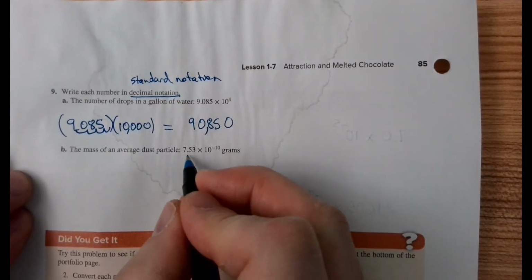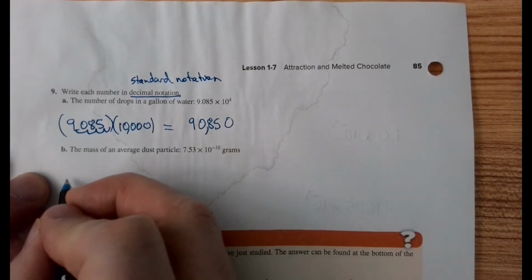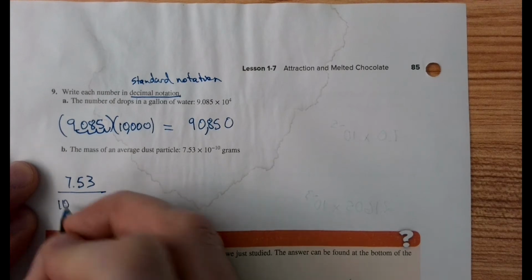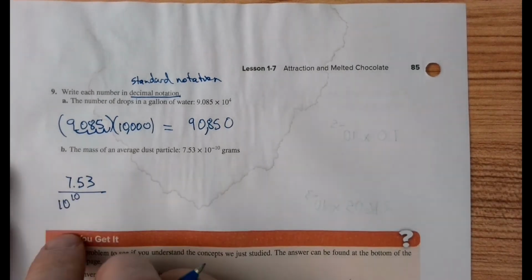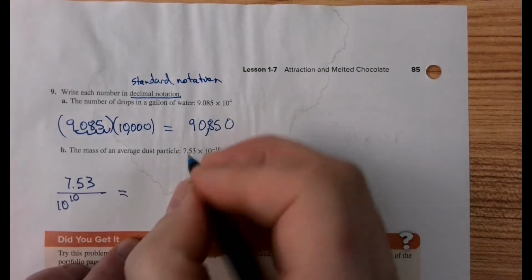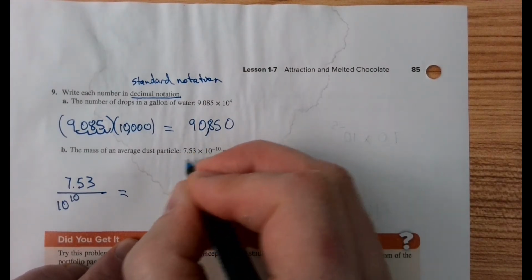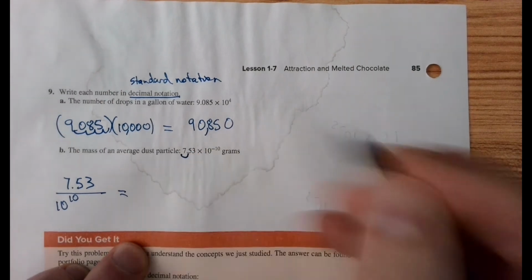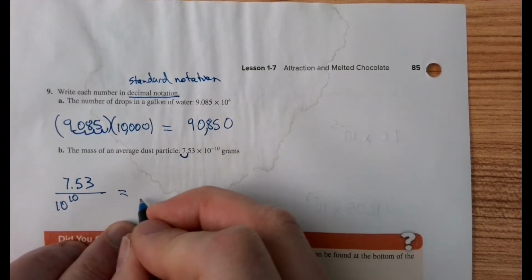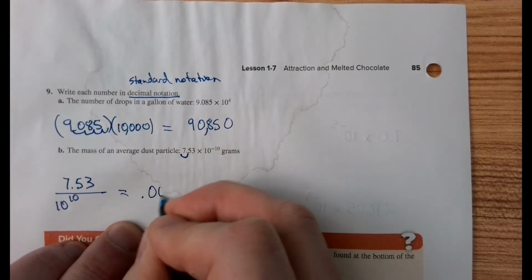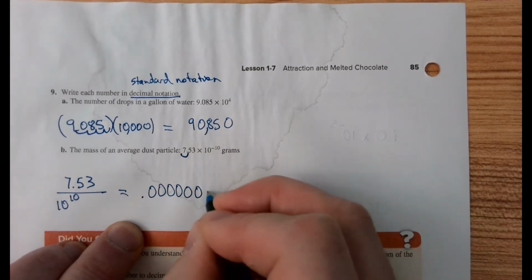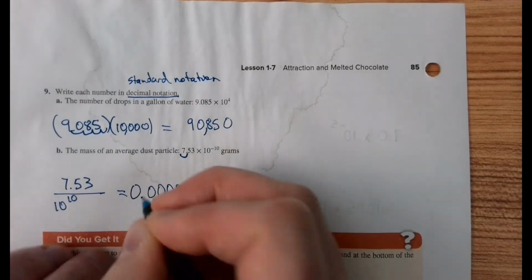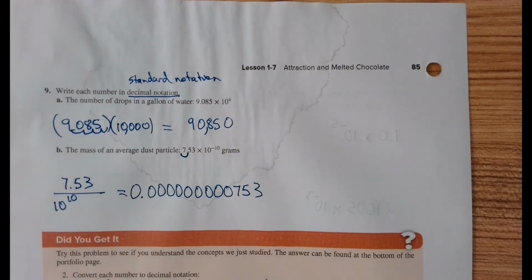Likewise, when we take this 7.53 times 10 to the negative 10, that really means take 7.53 and divide by, and I don't want to multiply this out, I'll leave it as 10 to the 10th. Well, that means we're going to move this decimal place 10 places to the left. And the first one counts as one of them, so we need to include 9 zeros in front of whatever this number is. So 0.1, 2, 3, 4, 5, 6, 7, 8, 9, 7, 5, 3. That is our value for that.